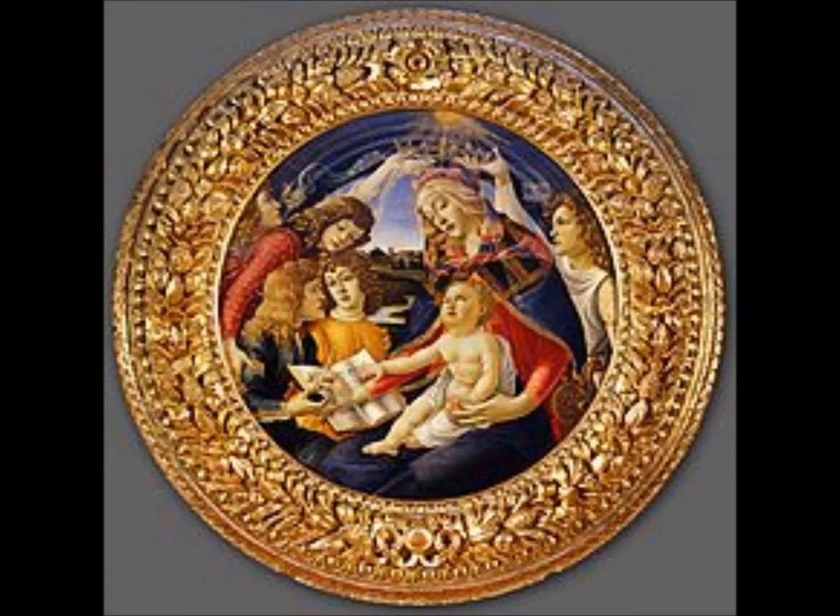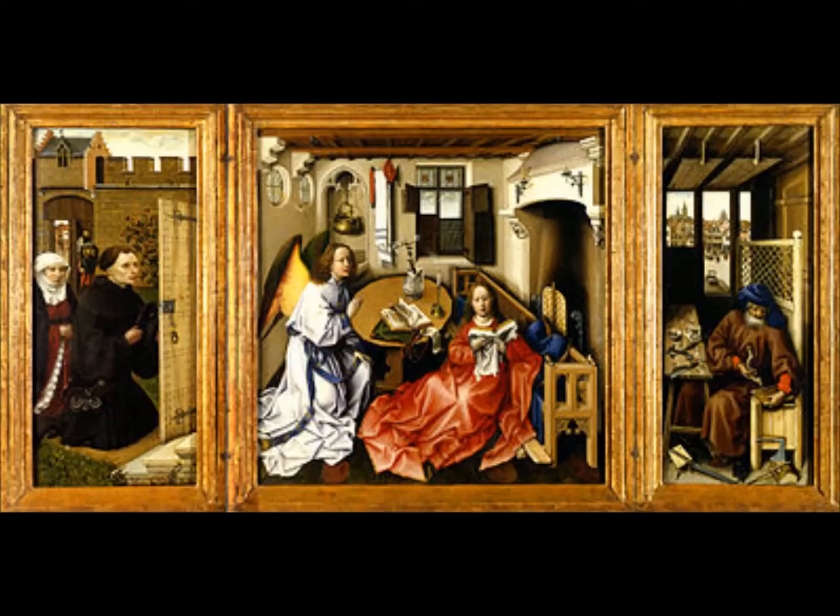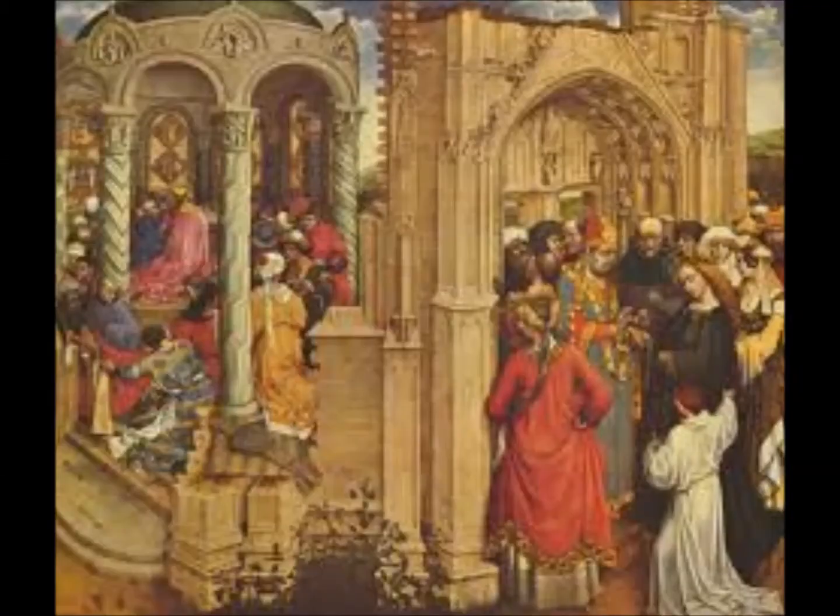Robert Campin was probably one of the most well-known Flemish painters, also known as the unknown Master of Flémalle. He was one of the founders of the New Realism in the north, being a great reformer in early Netherlandish painting. Campin was born in 1375 at Valenciennes, which is in the north of France.